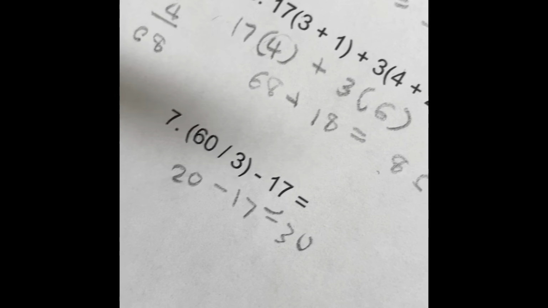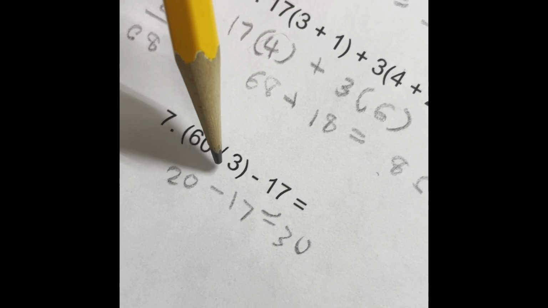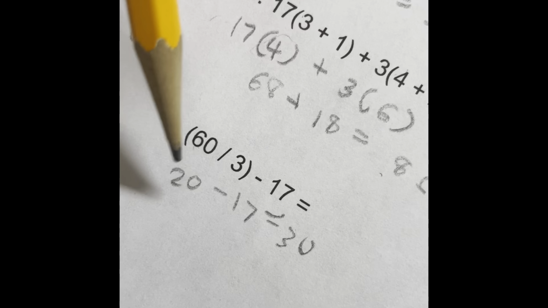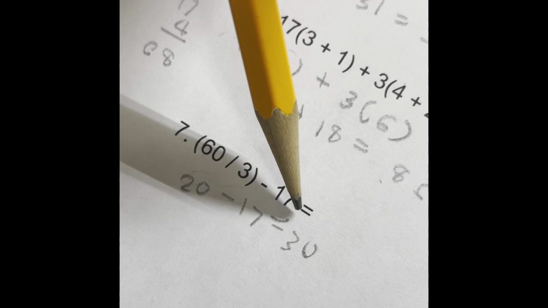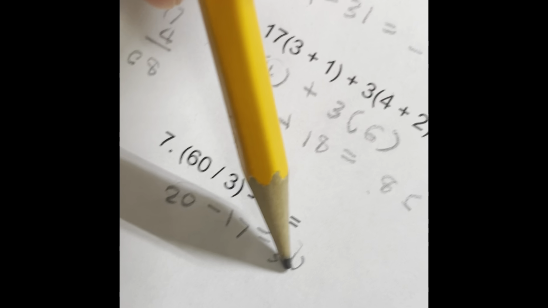And then to divide this, we need to divide 60 by 3, which gives us 20. And we need to subtract 17, which gives us 3, which is our answer.